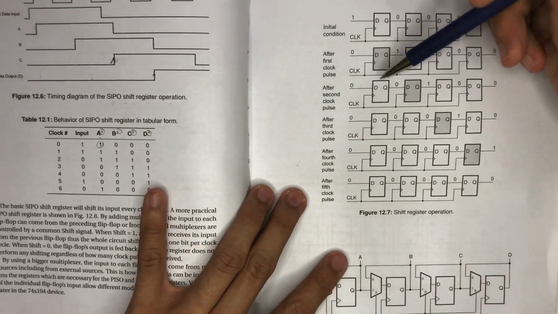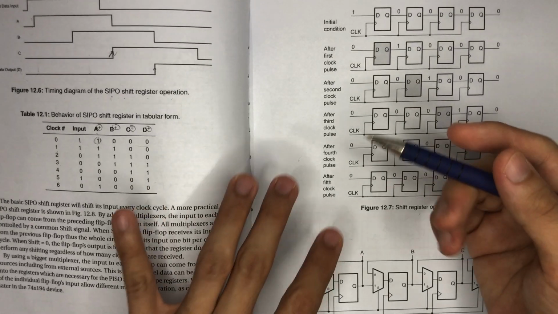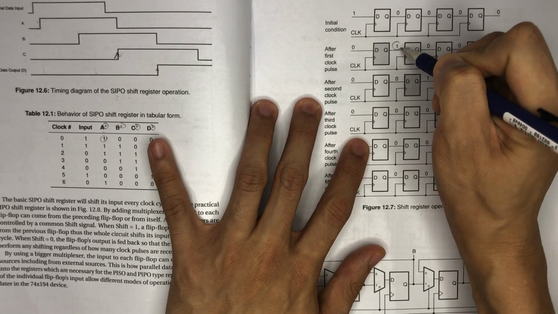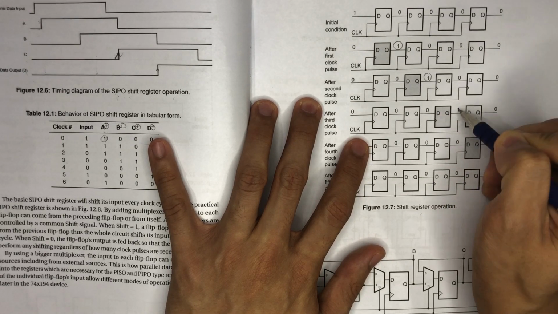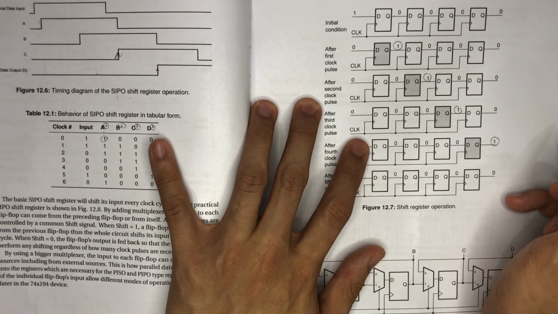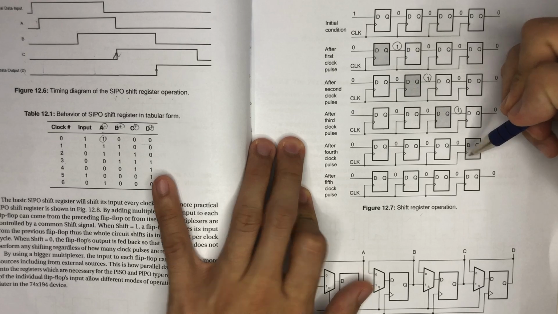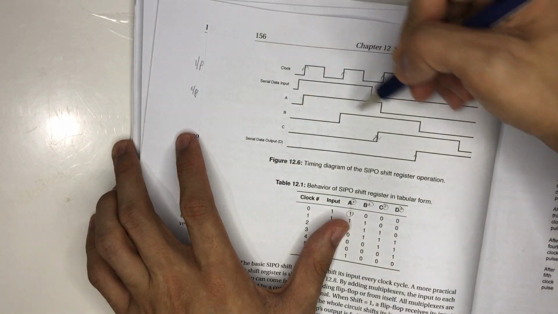You can see the movement, just like what happened in the timing diagram, and you see the changes in output, finally at the last output D. So you can see the pattern they show you, just like the timing diagram.